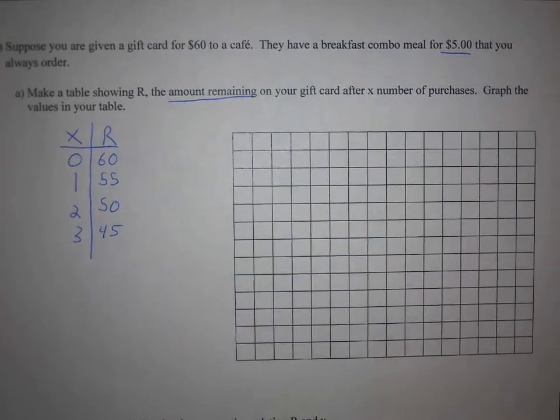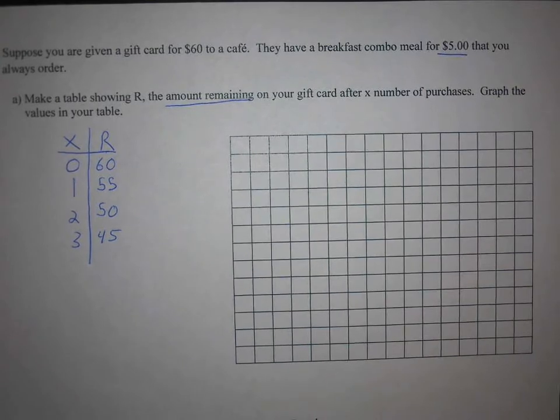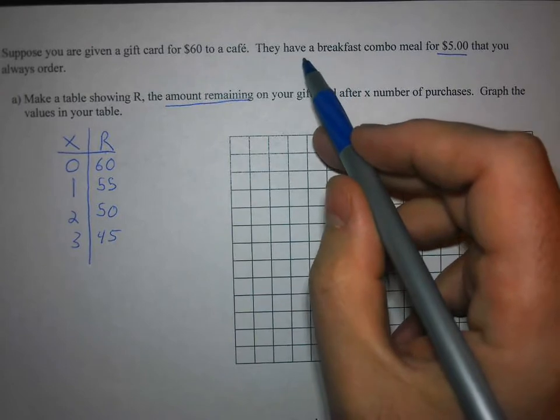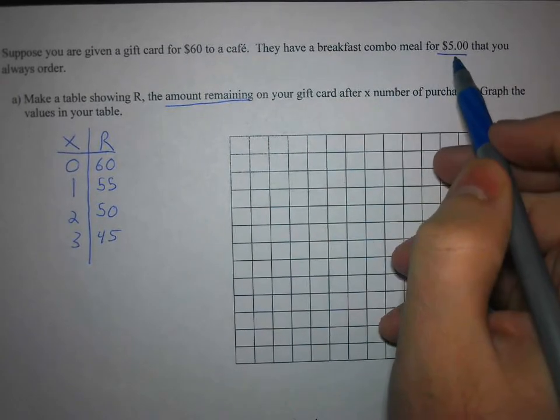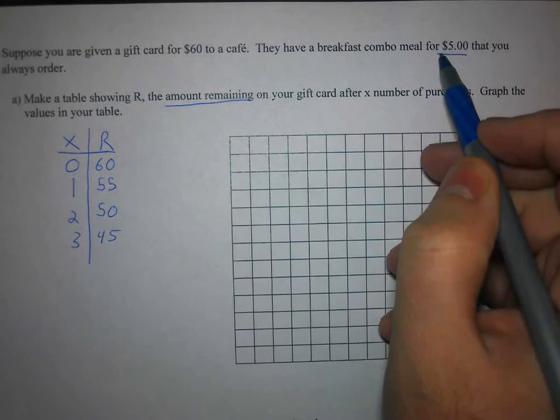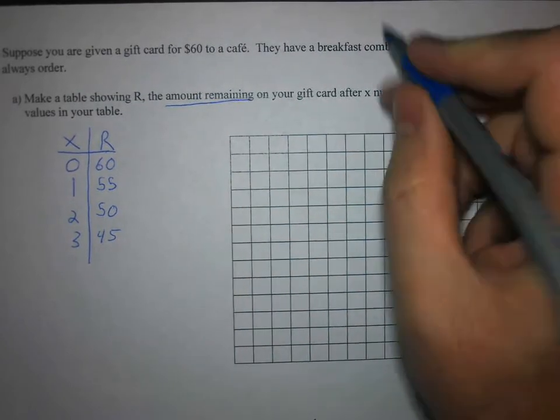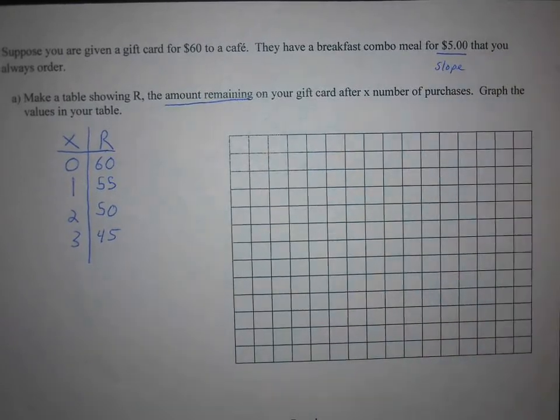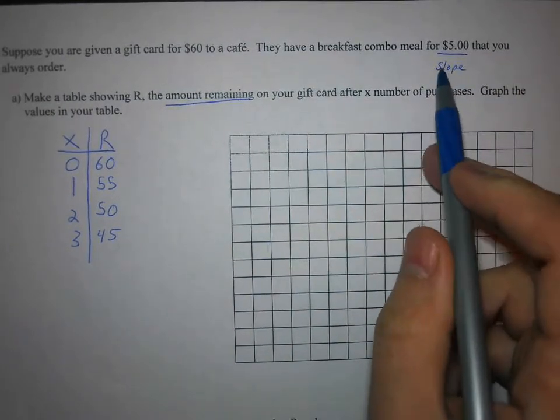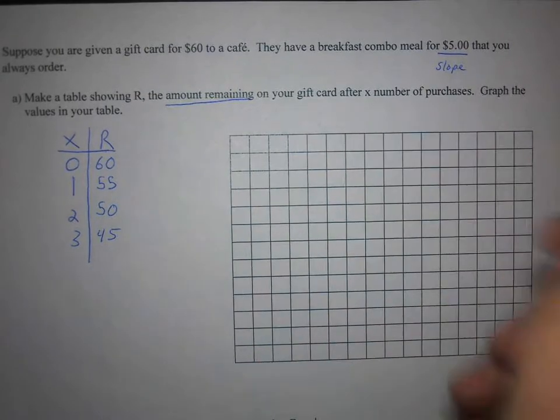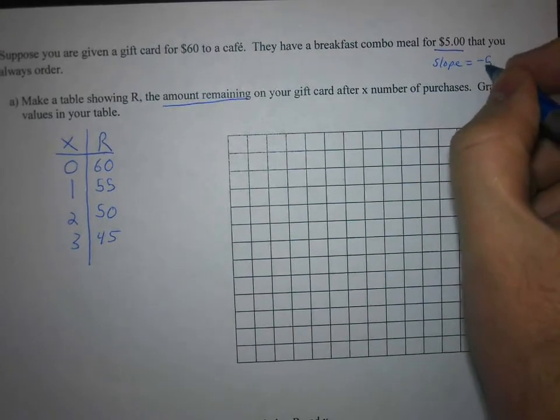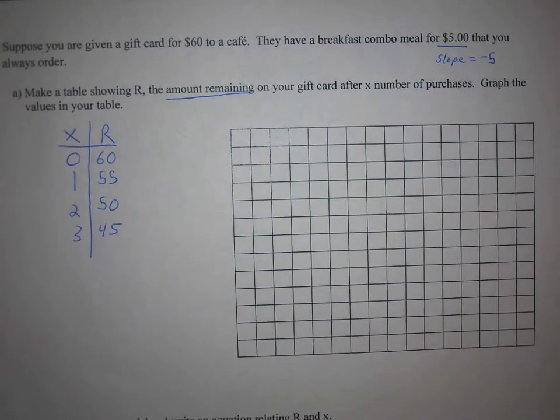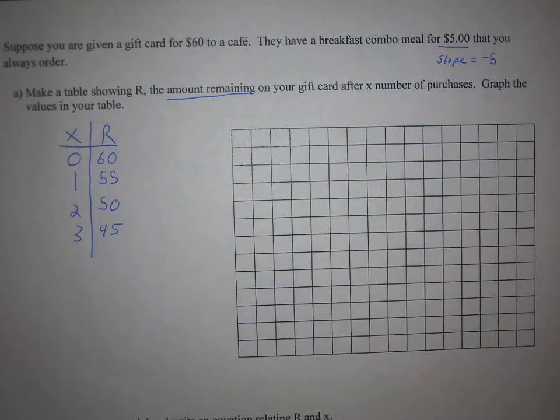So when you read this question, the idea here with a word problem is that the value on the card is basically decreasing by $5 every meal that you buy. So you can think about this $5 as your slope. Now the issue though is that the amount remaining is decreasing by $5, so you want to think about -5, or -$5, as being your slope. So -$5 per meal purchased.